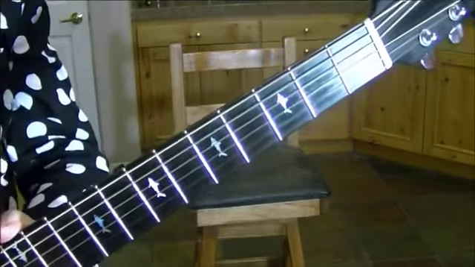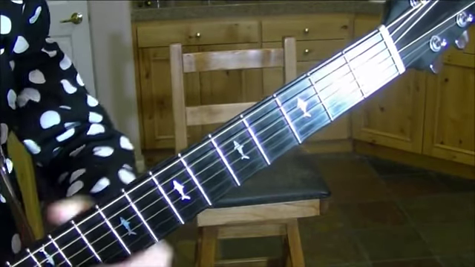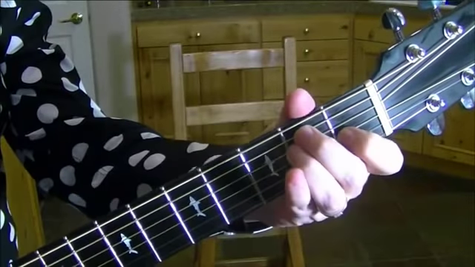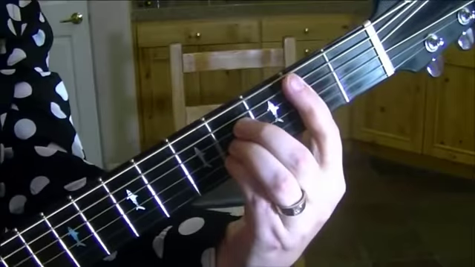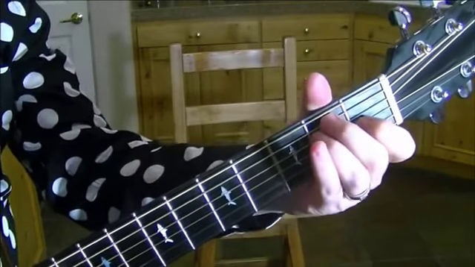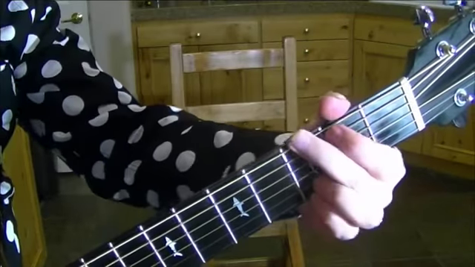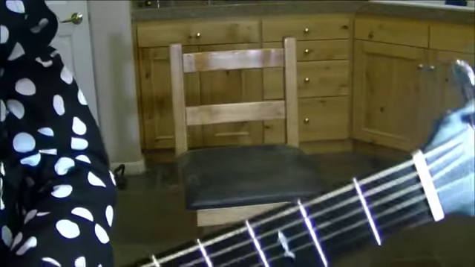In every chord that is a major chord, like everything you've learned so far, your A, B, C, D, E, F, G, back to A. All those are major chords.